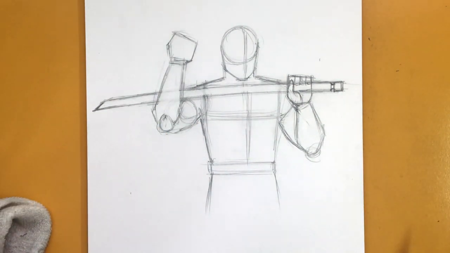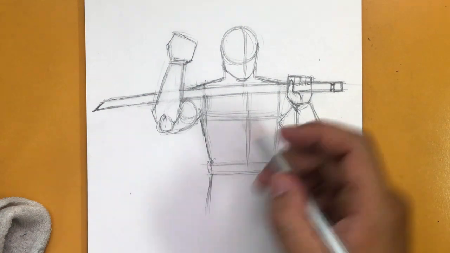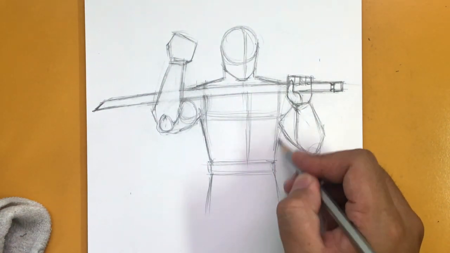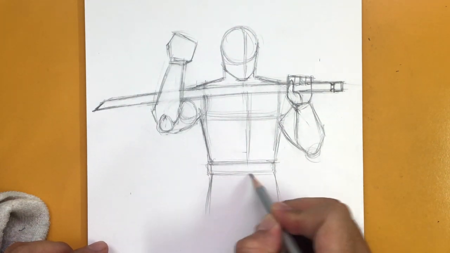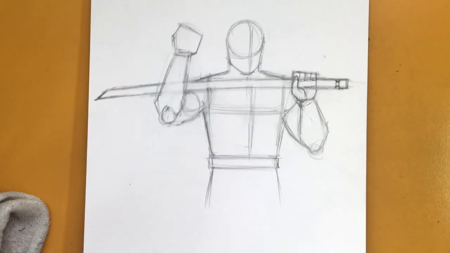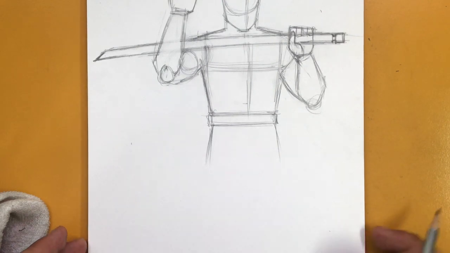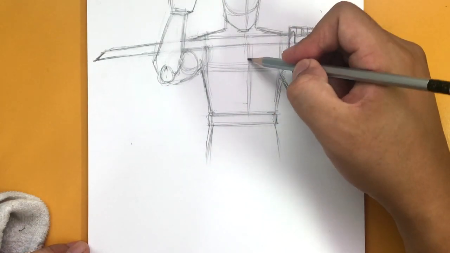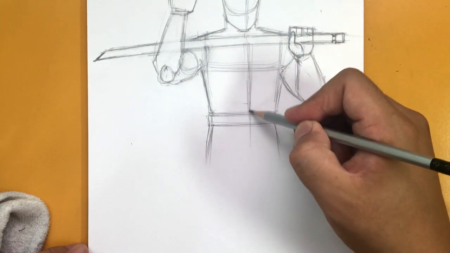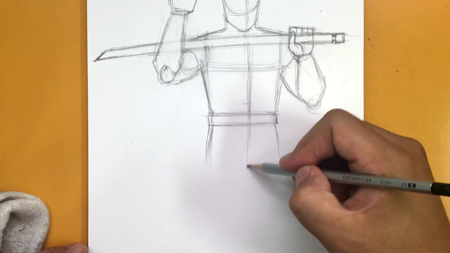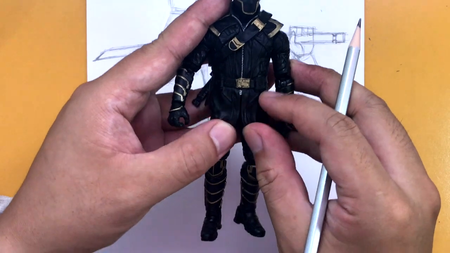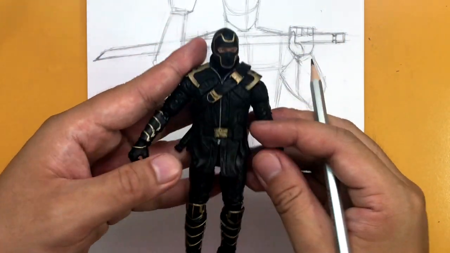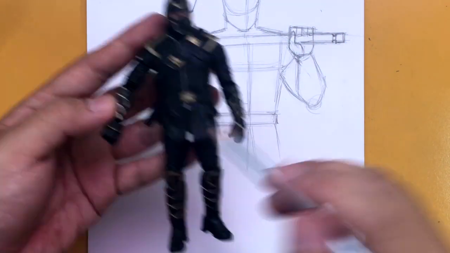There you go. So there's that. Let's draw the rest of the body, or just shape it out. Okay, bring this up. Following the center line, we're going to keep going. What we want to do is spread this, because he does have this coat piece right here. So this is what we're drawing, it's just the coat.